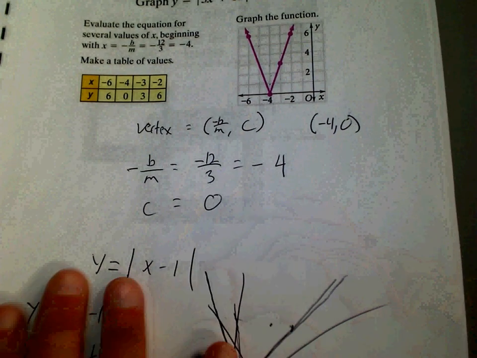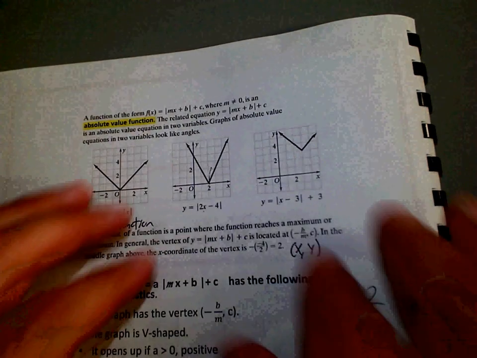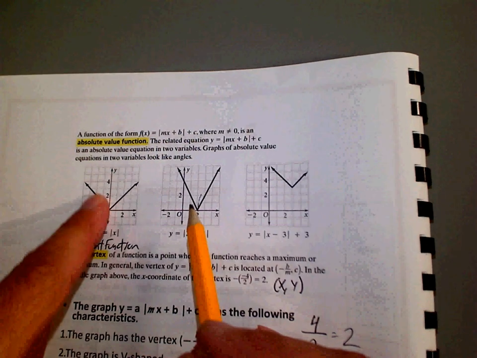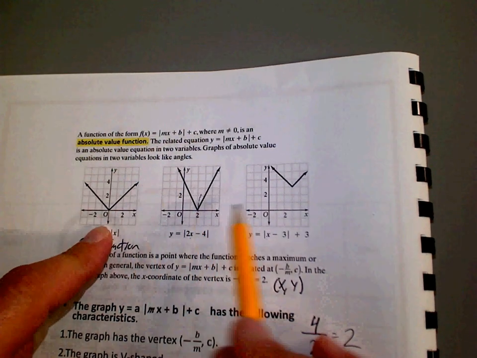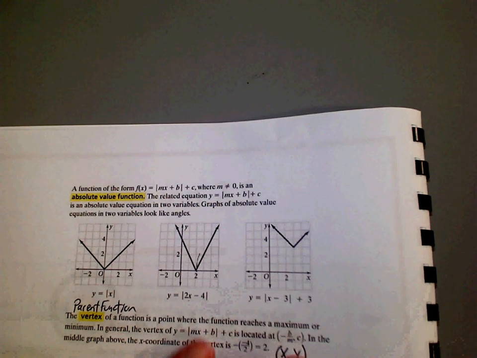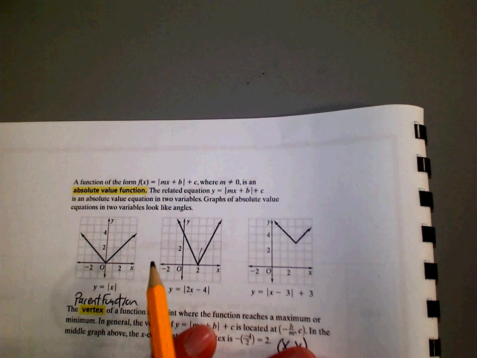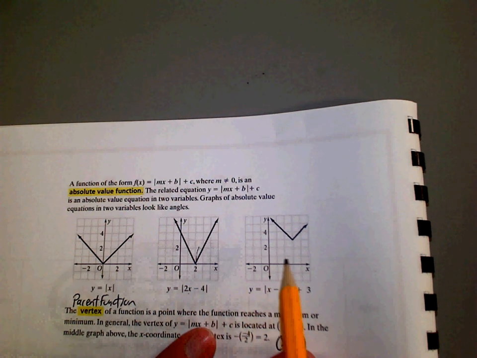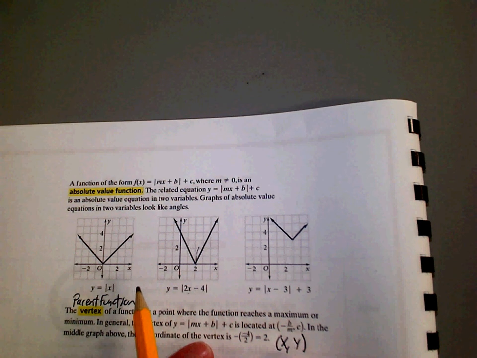All right, turn the page. Today we're going to be looking at absolute value functions. You might have seen these before. We're going to investigate this just a little bit so you can understand it.